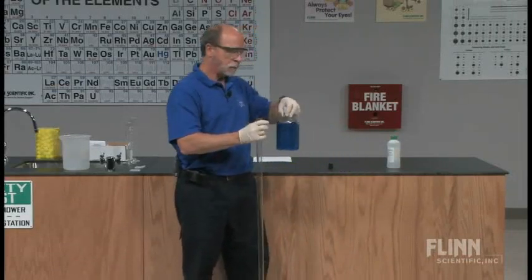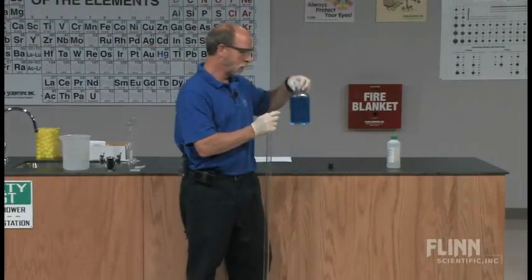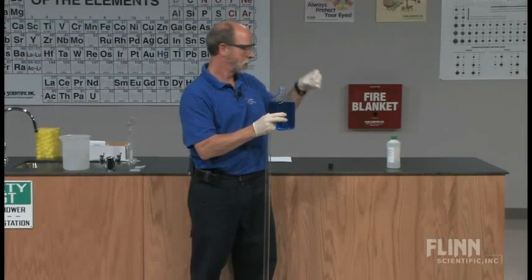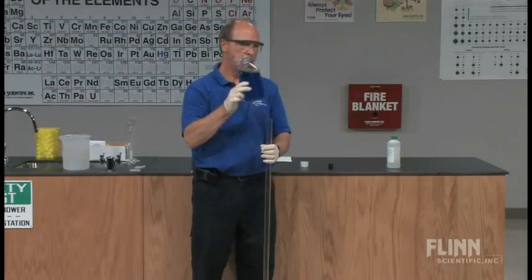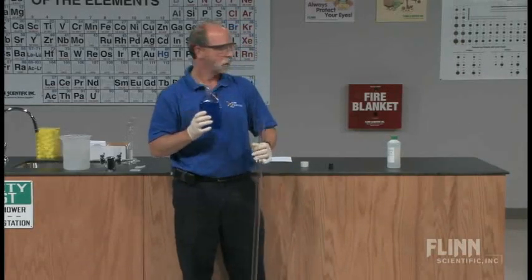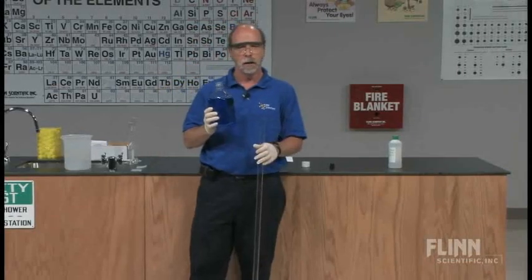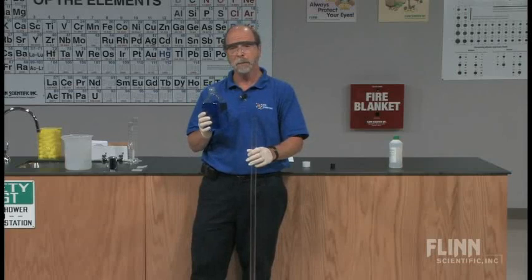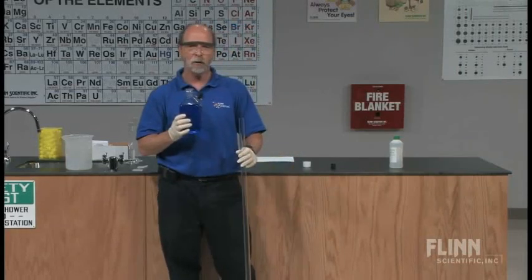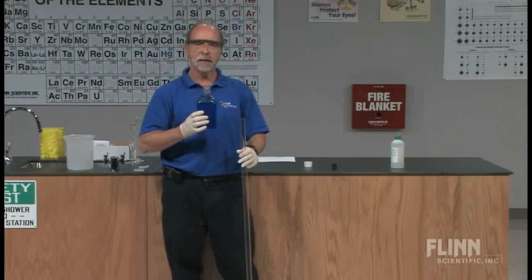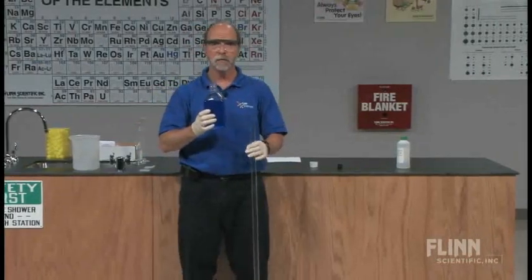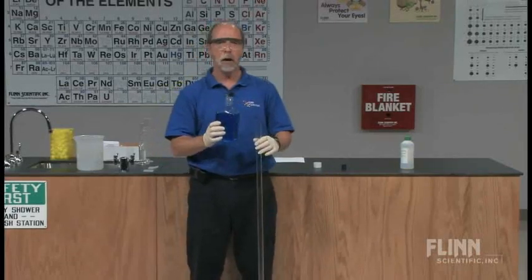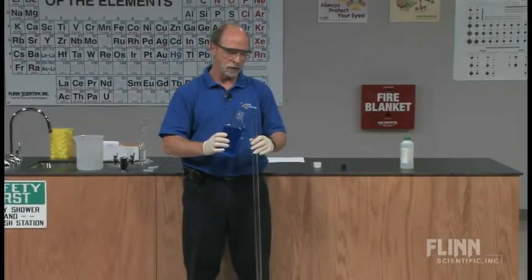Now there's a reason that I'm going to add the blue food colored water first, and that is the water is more dense than the alcohol. And so when I add the water first, that's obviously going to go to the bottom, but then when I add the alcohol, being less dense, it will tend to remain above the water. It'll probably mix a little bit, but for the most part, will stay on the top.